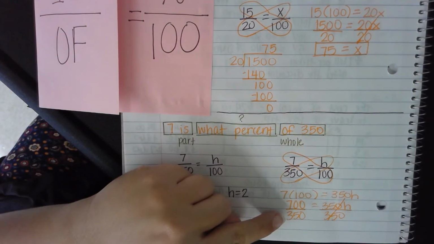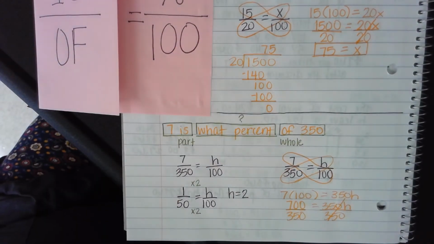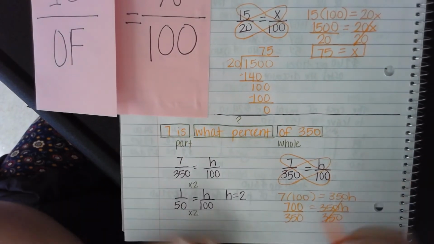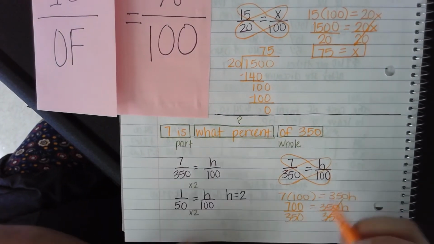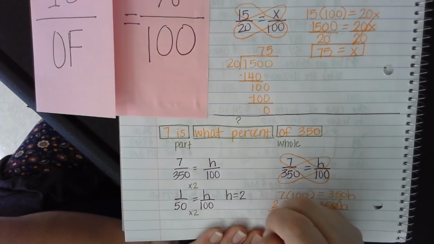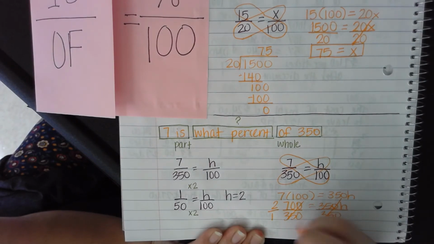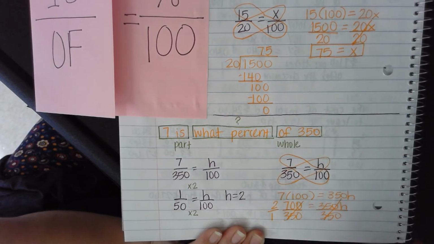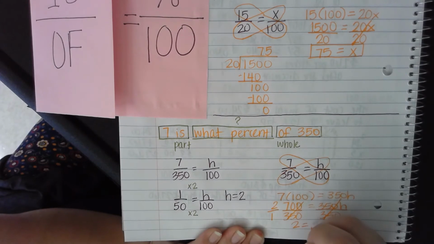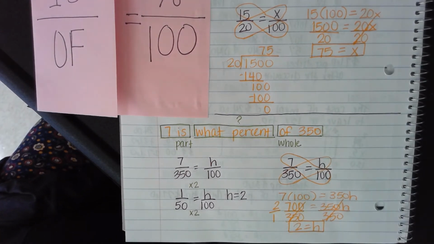Okay, so 350 goes into 700 2 times. So this would simplify into 2 over 1. And 2 divided by 1 is 2, so that will leave us with 2 equals H. Okay, and see, we got the same answer in both of them.